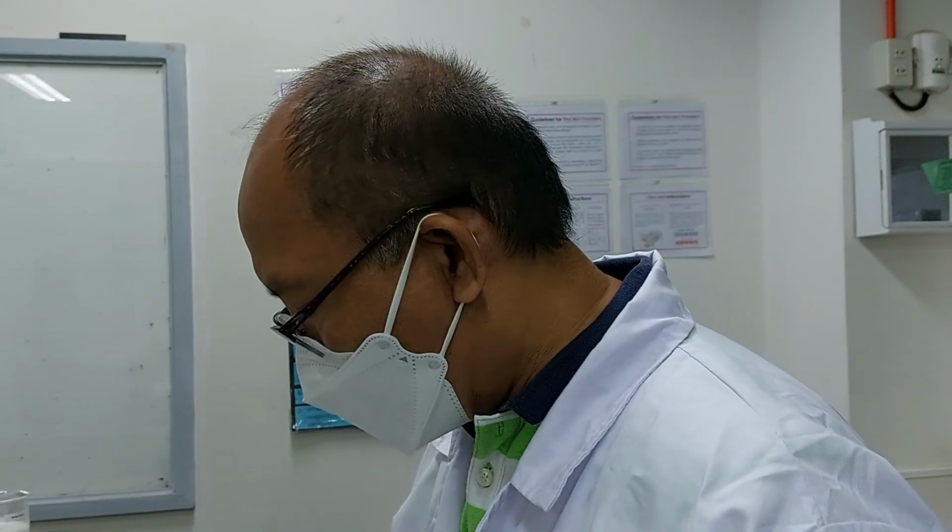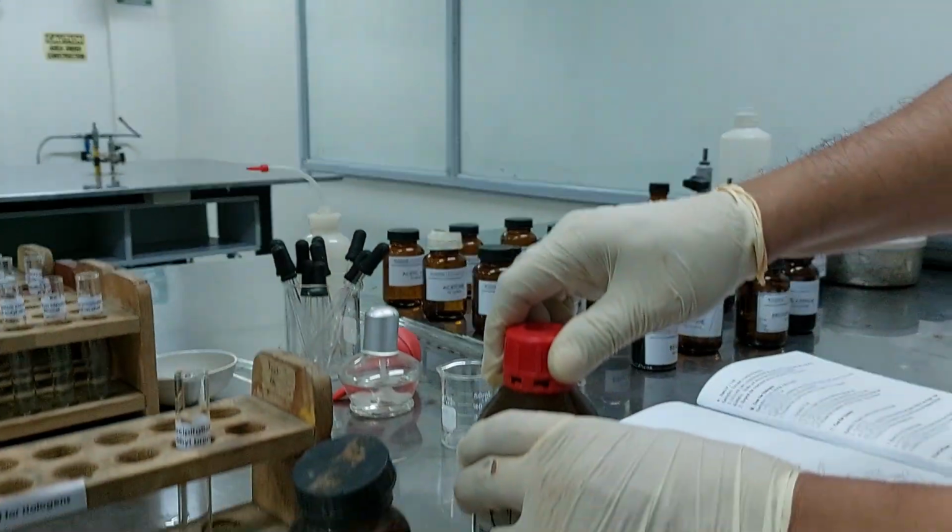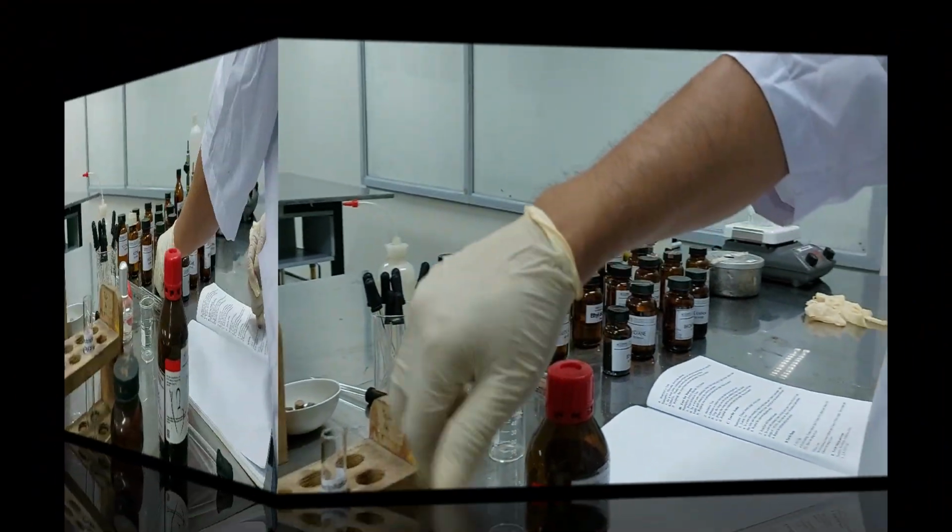So in our experiment, we are going to use ethyl bromide and observe the change in the color of bromine. It could have been better if you have ethyl chloride. So let's observe the change in color of bromine by flame test.